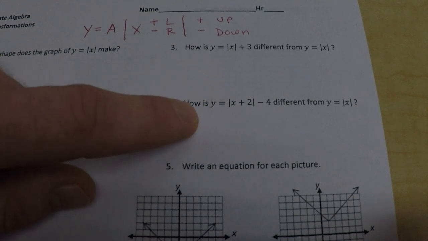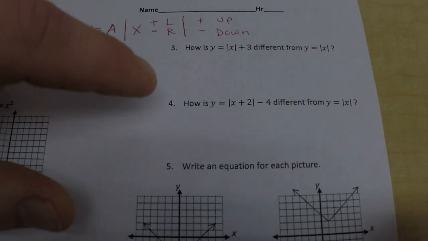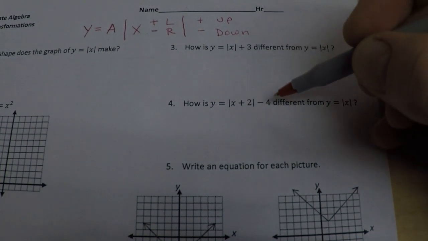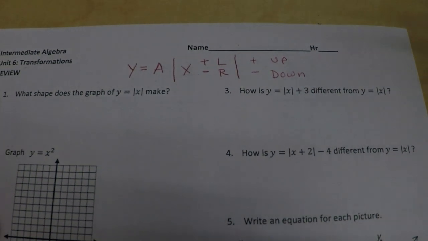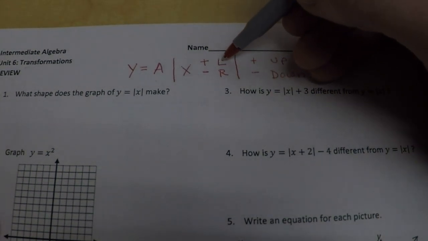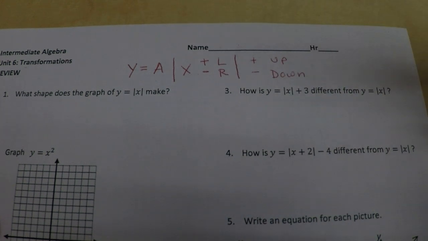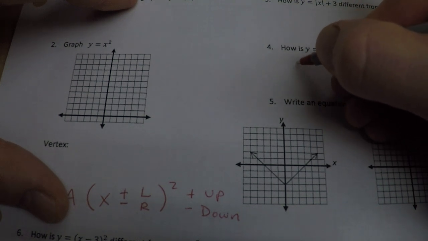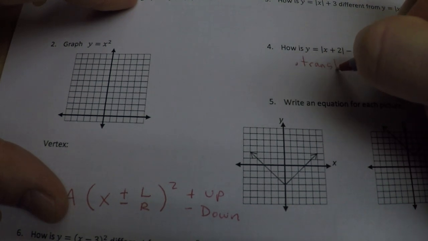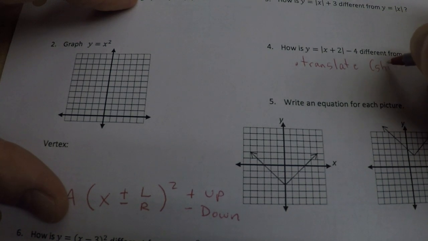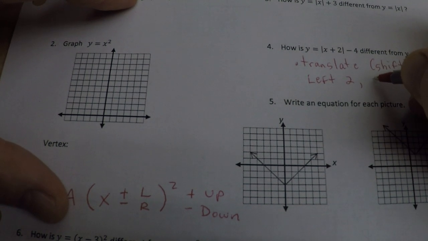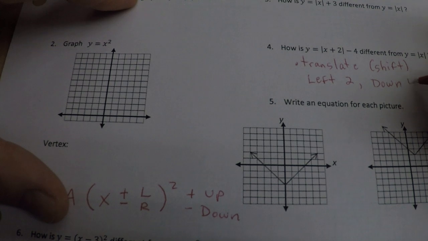So when I look at this, I can see it's an absolute value function because it's got the line, so it's going to be a V shape similar to this one. But it's got an inside change of +2 and an outside change of -4. So I look at my formula. +2, it's positive, so it's going to take us left, and -4 on the outside, it's minus, going to take us down. So all I have to do is write shifted or translated. Those are the same words. So translate or simply shift left 2 and down 4. Okay, now you should be able to do problem 3 similarly.